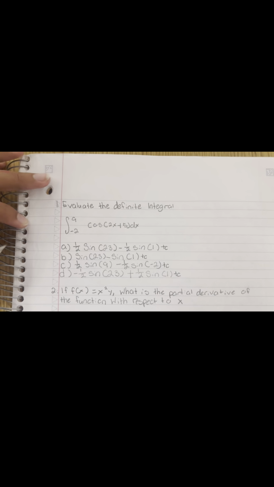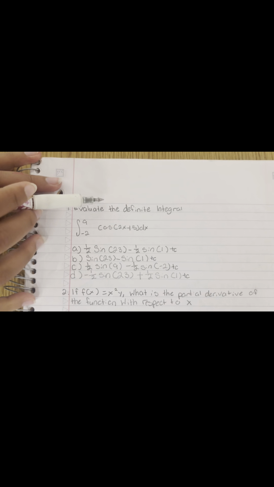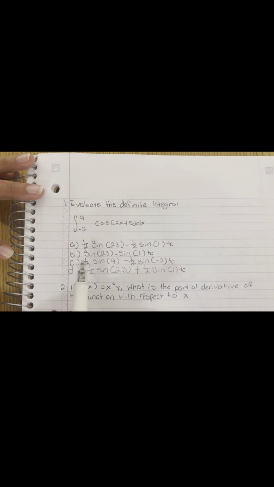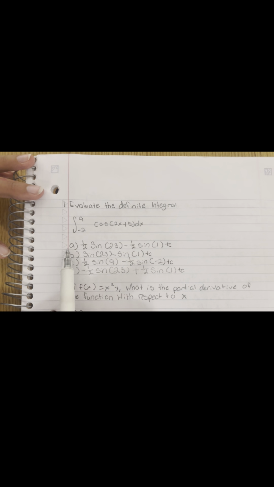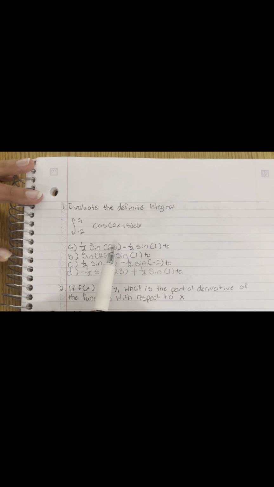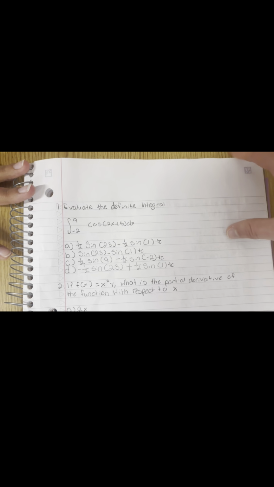So today we'll be solving the evaluation of the definite integral. This one right here, cosine of 2x plus 5 from -2 to 9. So here are different answer options, and the correct one is A, 1/2 sine 23 minus 1/2 sine 1 plus C. So how to solve that problem?